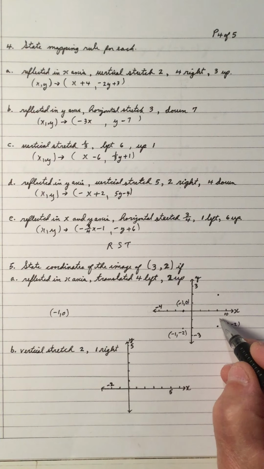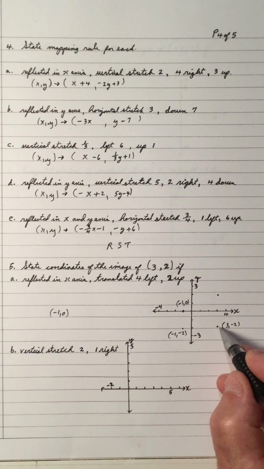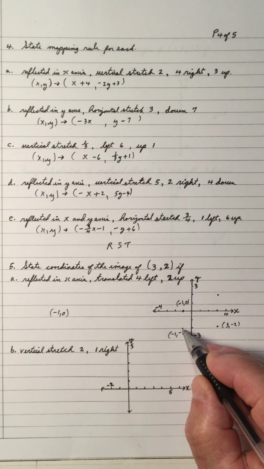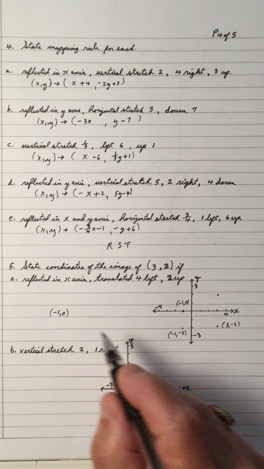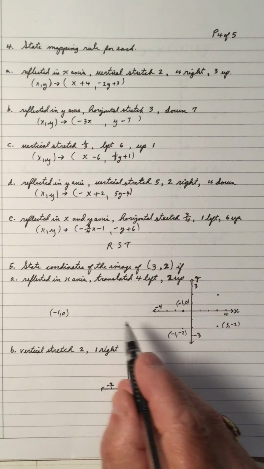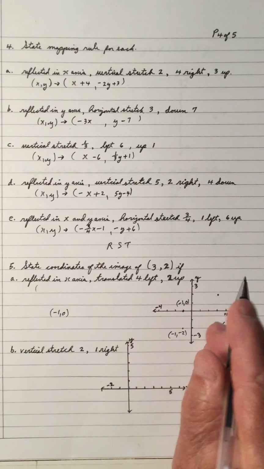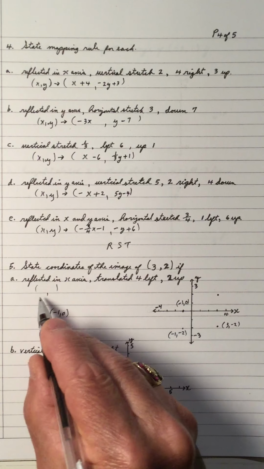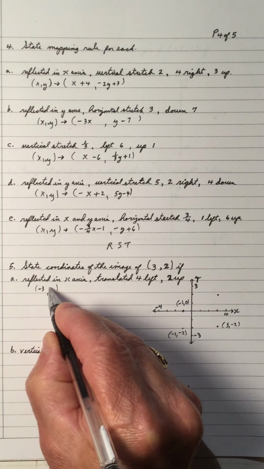So if you reflect it, and there's no stretching, and then you translate, so it moves, reflect here, left 4, up 2, and you get this point. Now, if you do that with the mapping rule, watch what happens. If you do not plot it at all, watch what I'm going to do now. If you reflect in the x, then that makes that a negative 3, 2.